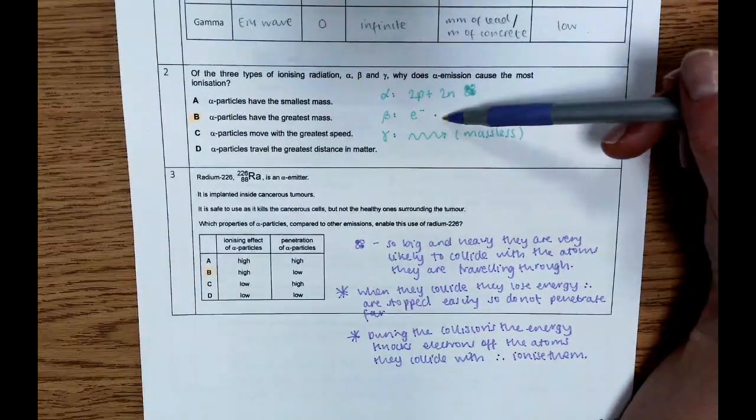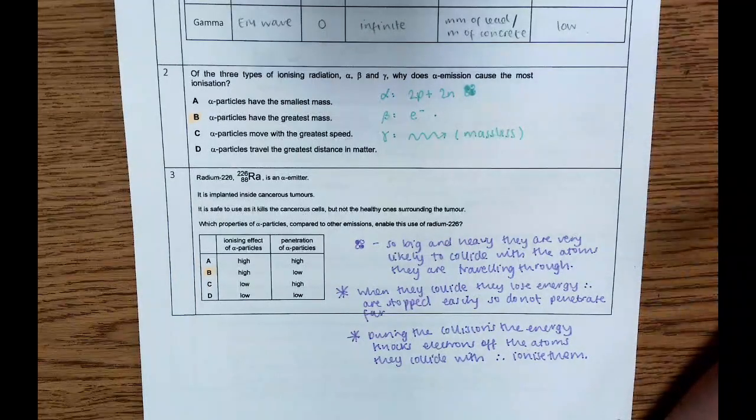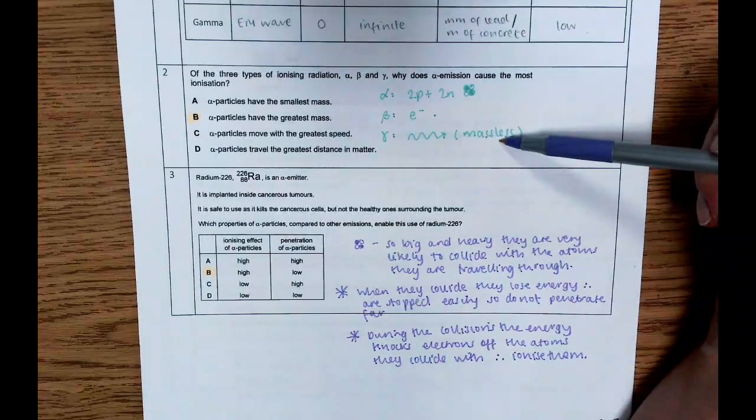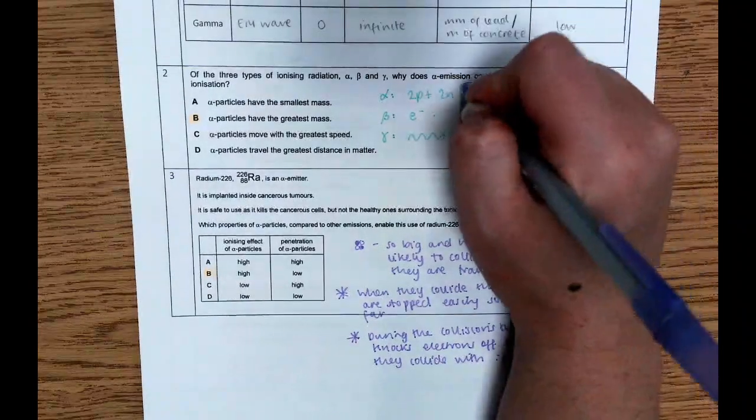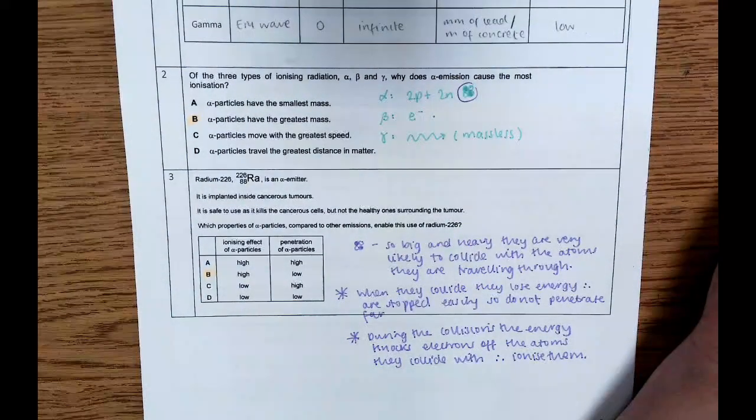Beta is an electron. Gamma is part of the electromagnetic spectrum. It's a wave. And so this doesn't have any mass. An electron is very, very small. Alpha particles are quite big because they've got 2 protons and 2 neutrons, so they're very massive.